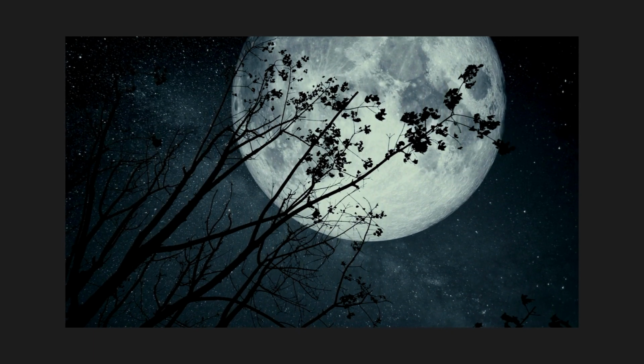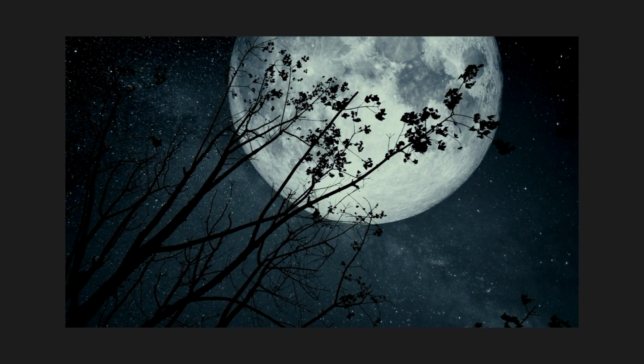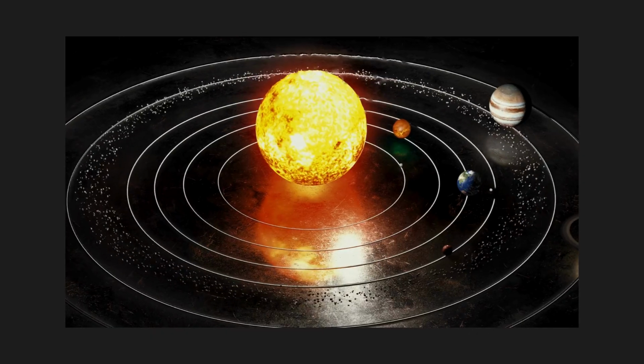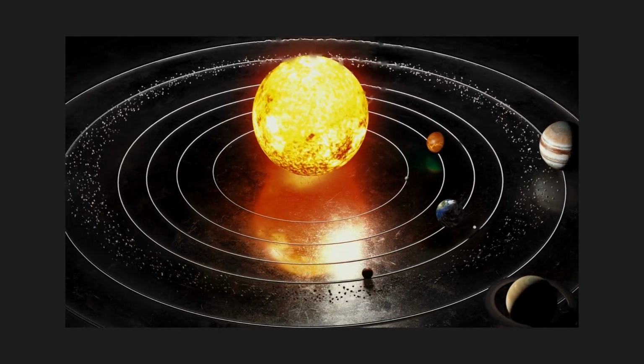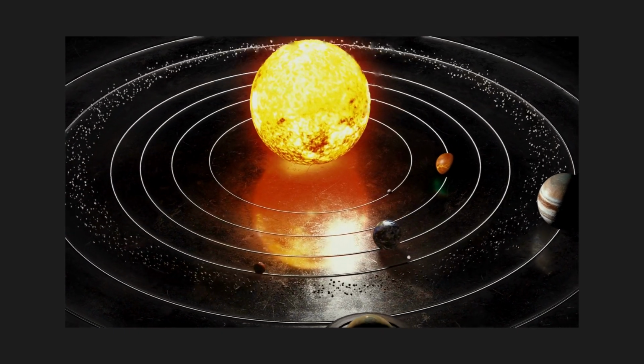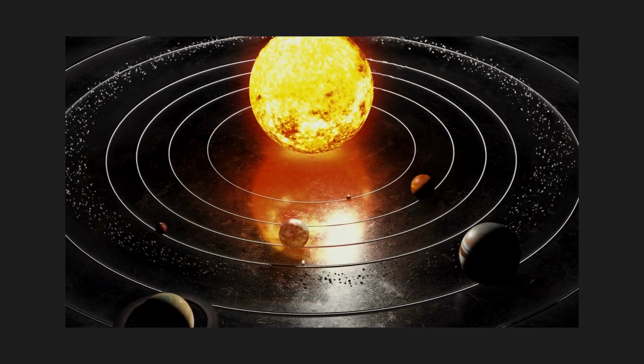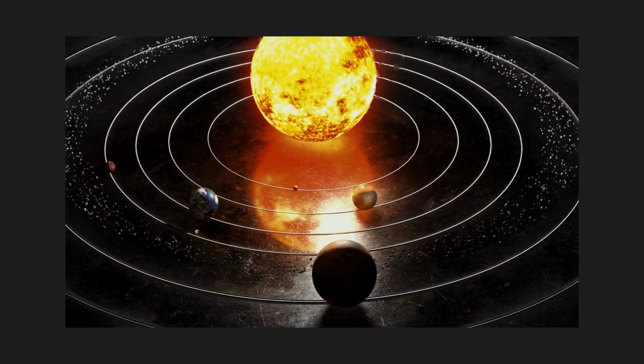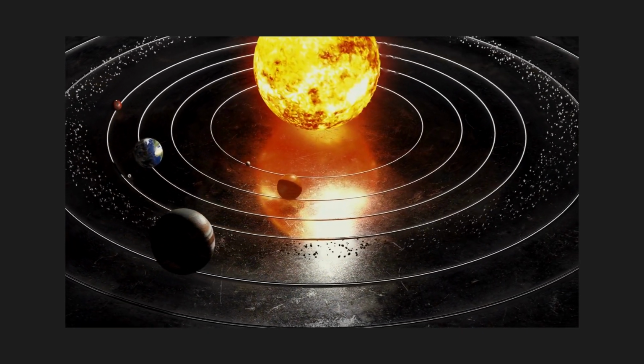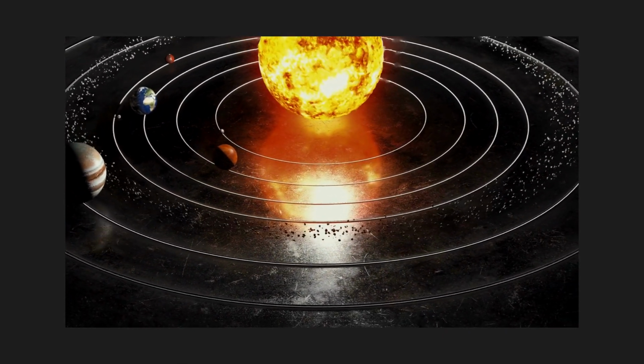The phases of the moon, including the full moon, are a result of the changing angles between the Sun, the Moon, and the Earth. As the moon orbits our planet, its relative position to the Sun causes varying amounts of its surface to be illuminated, giving rise to the familiar cycle of lunar phases.